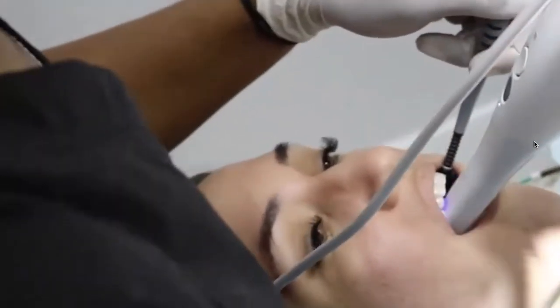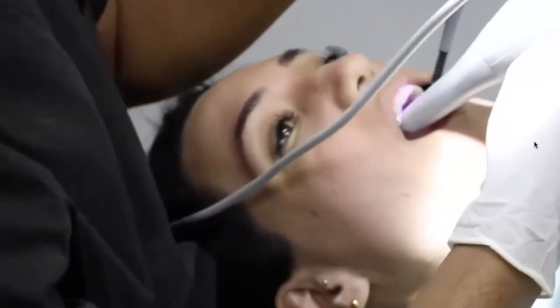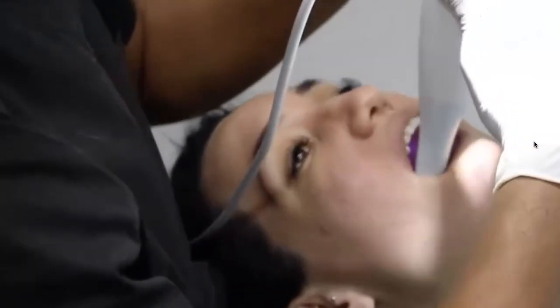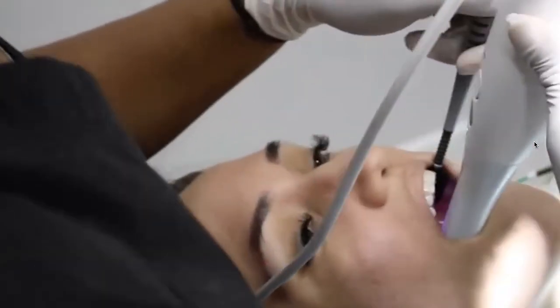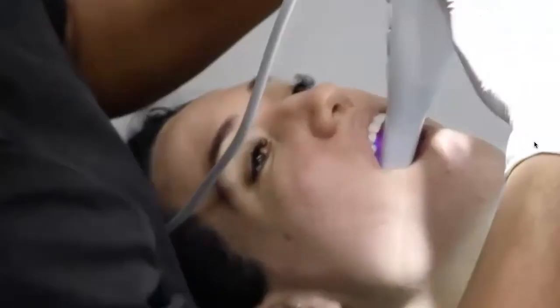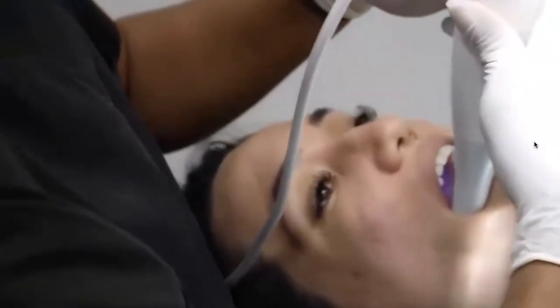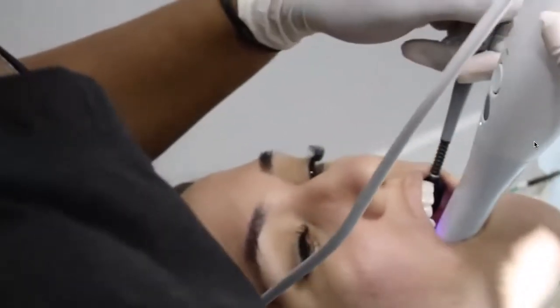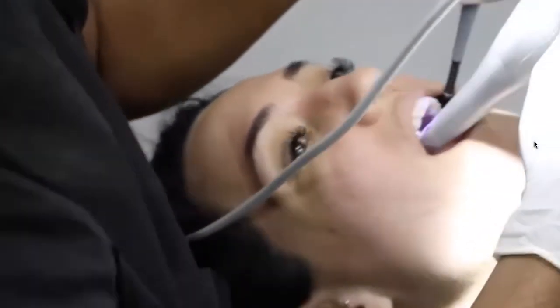Same thing if you have a Trios from 3Shape. Those two intraoral scanners will allow you to do a direct connection, which means that after you scan your patient's mouth, you'll be able to upload them straight into SmileFy to begin your 3D plan.